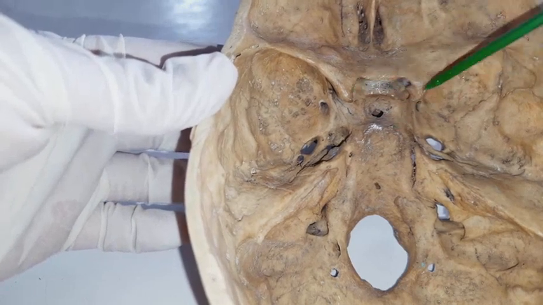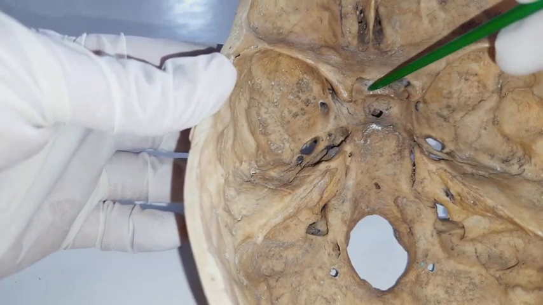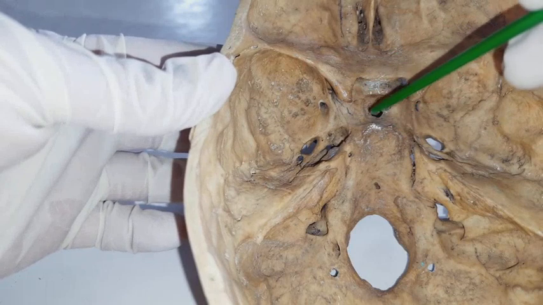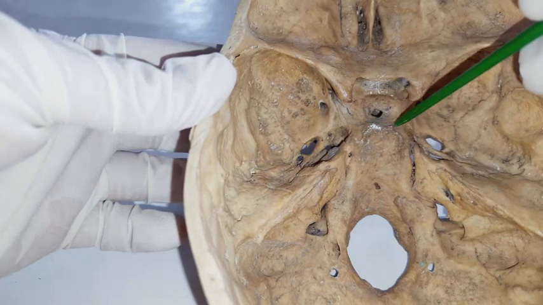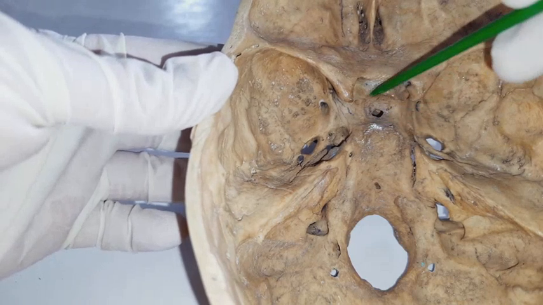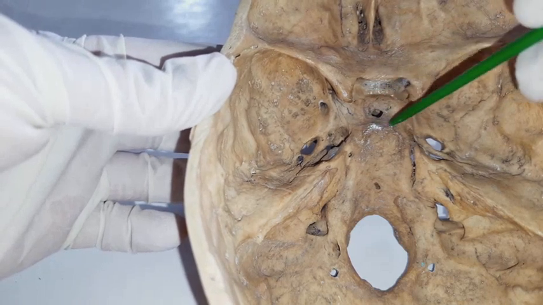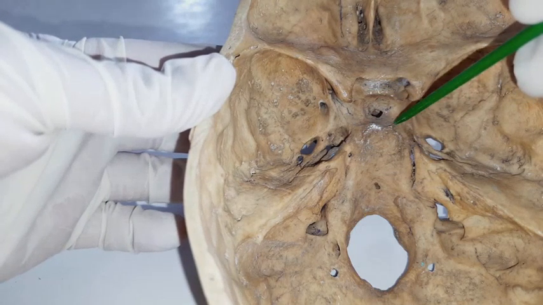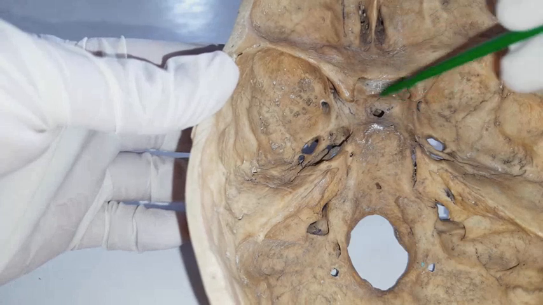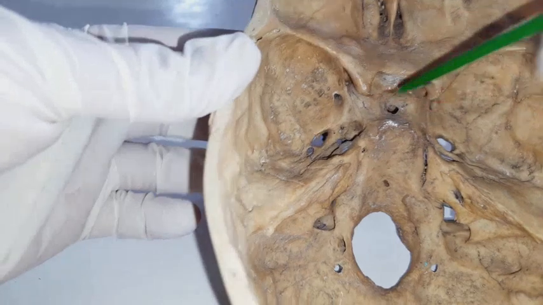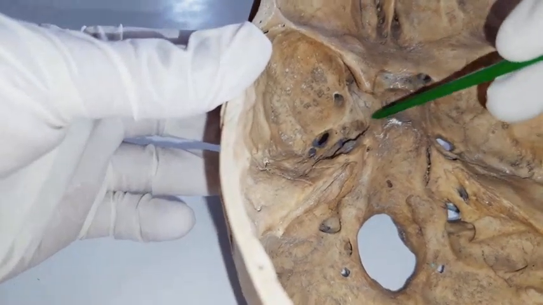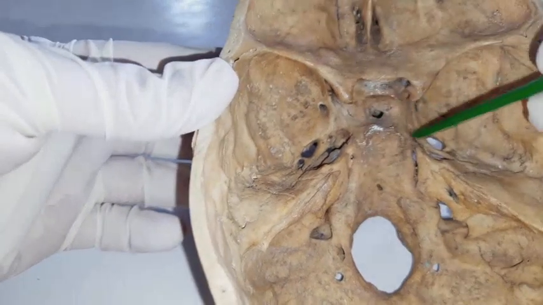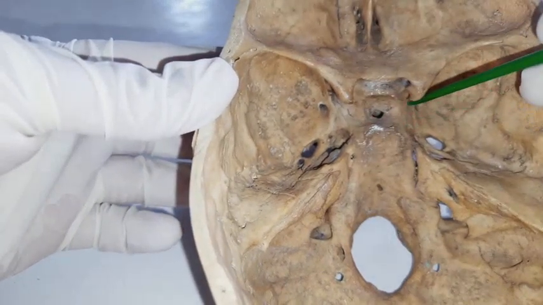So this is the anterior clinoid process, this is the middle clinoid process, and on either side of the dorsum sellae you have the posterior clinoid process. This is the tuberculum sellae, this is the dorsum sellae. Now on either side of this hypophyseal fossa you will see a very shallow groove.